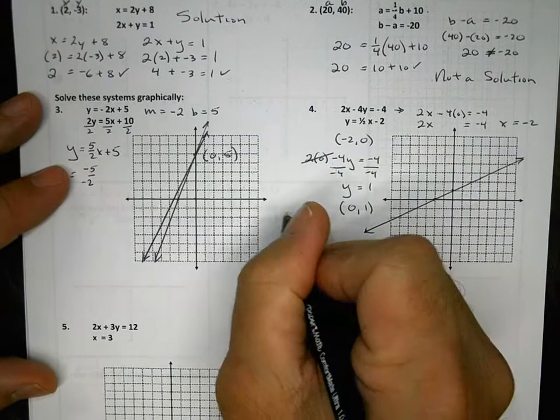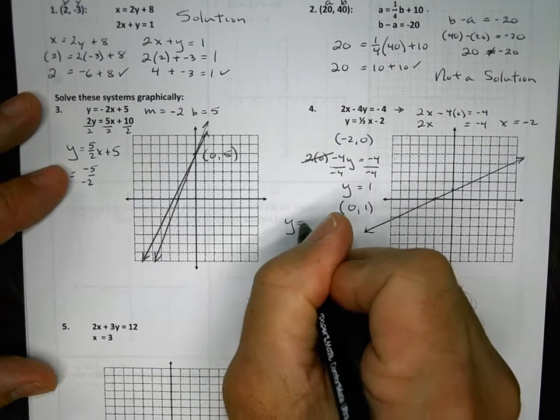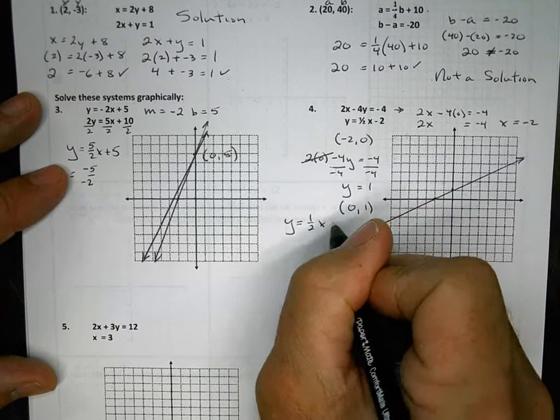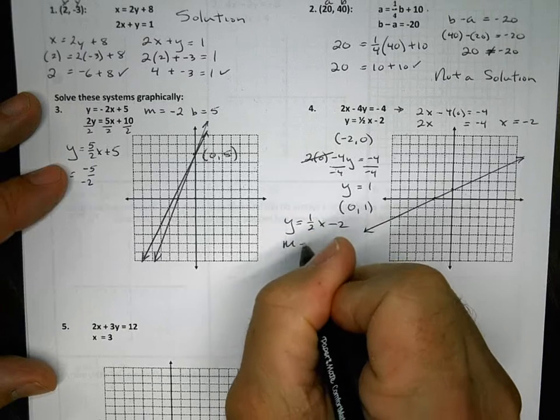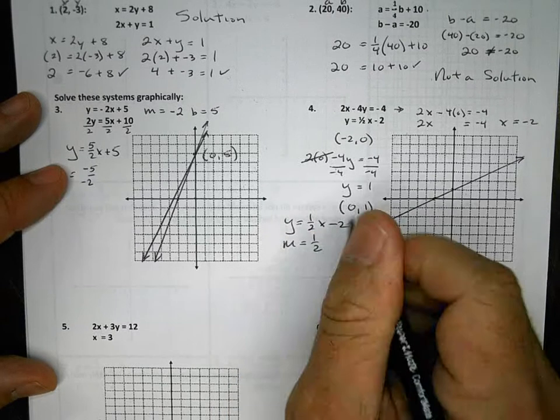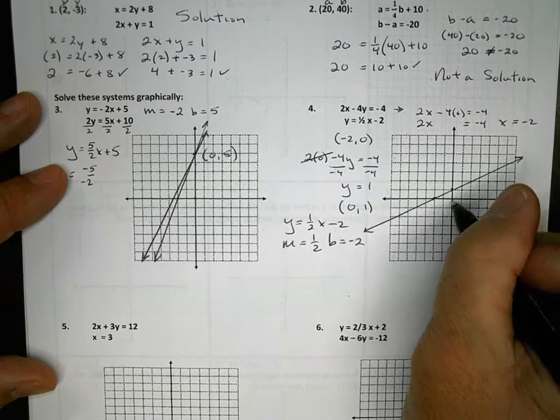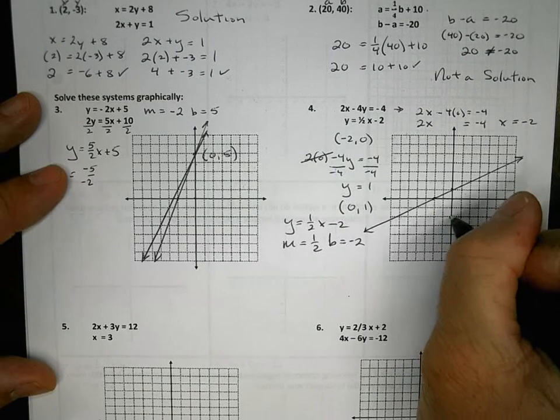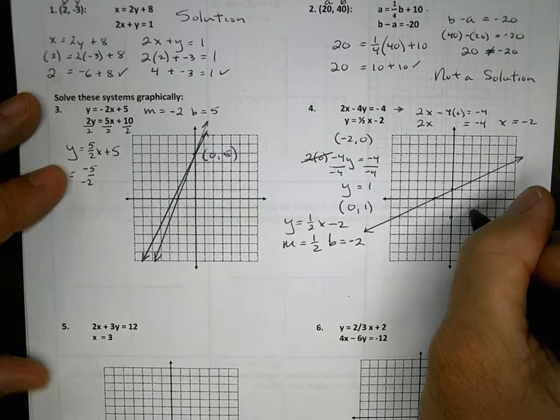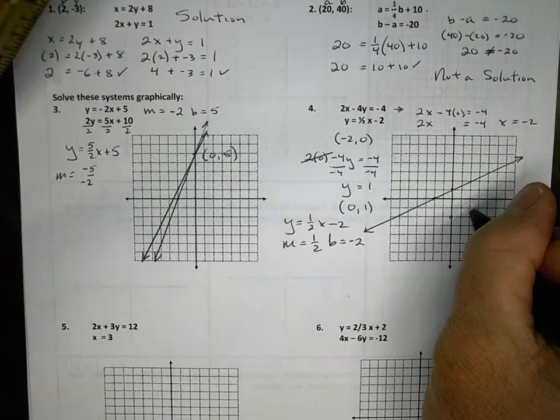And now taking y equals 1/2 x minus 2 means I have a slope of 1/2, or 1 over 2, and a y-intercept of negative 2. Well, here's the y-intercept of negative 2. Rise 1, run 2. Puts me right there.